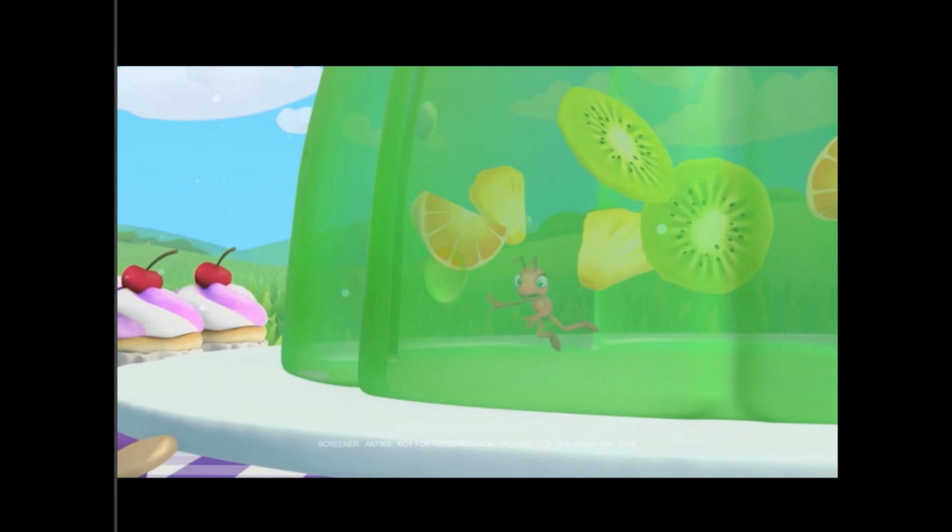Take a look at this one. It's pretty good. I mean, she's stuck inside the jello. The fruit is sort of framing her. And look, the jello mold is sitting on sort of a platform. But look at how the platform is interacting with Boo in the jello mold.